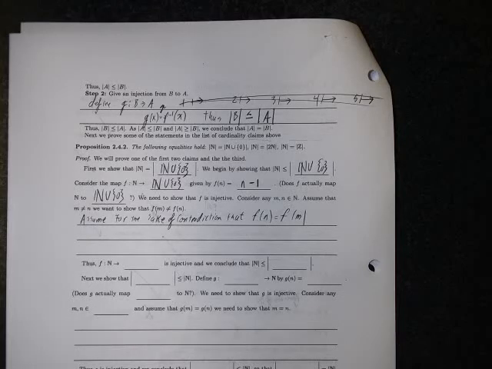Okay, so let's try to do it. f of m is equal to f of n. So what does that mean?